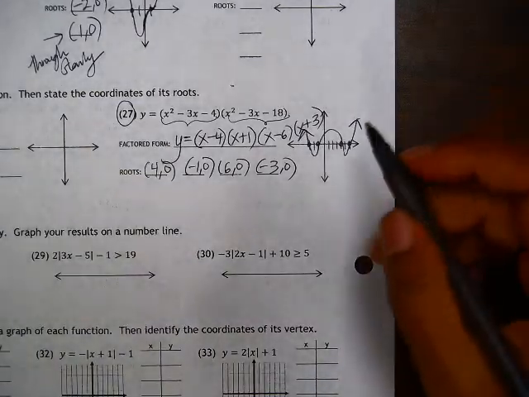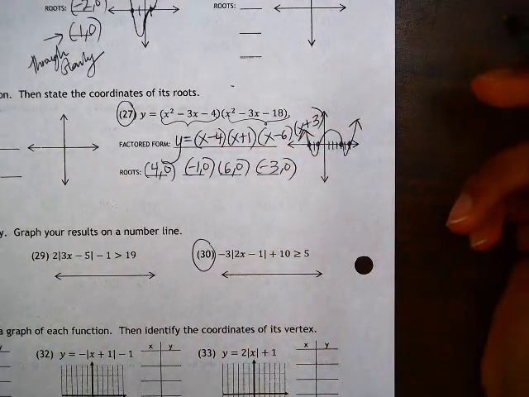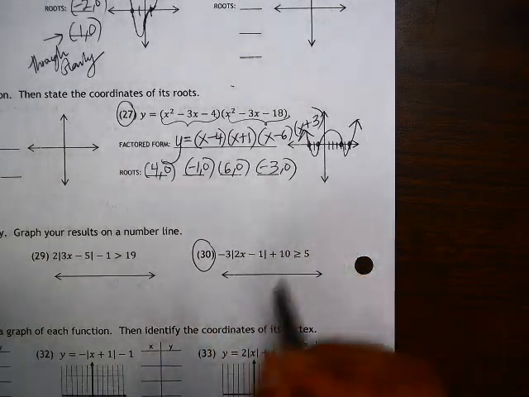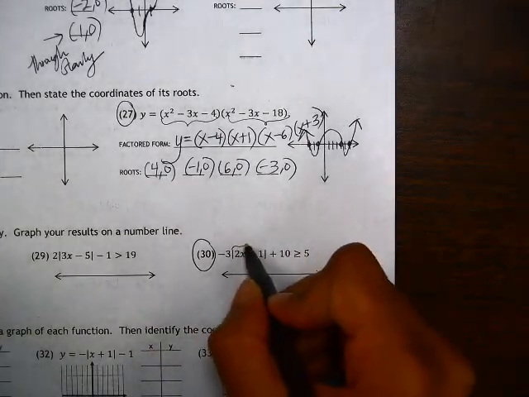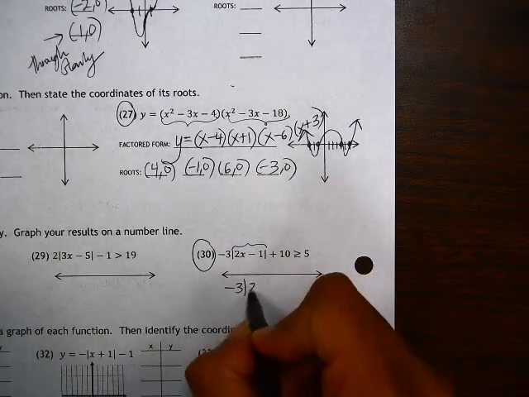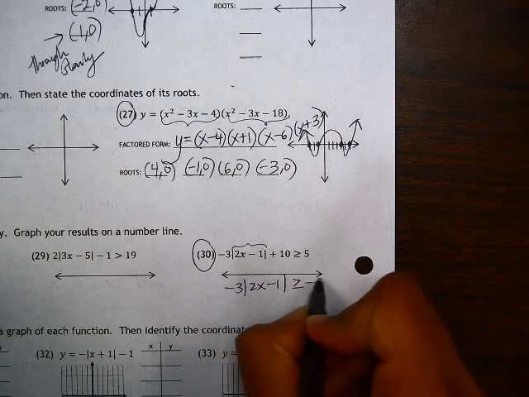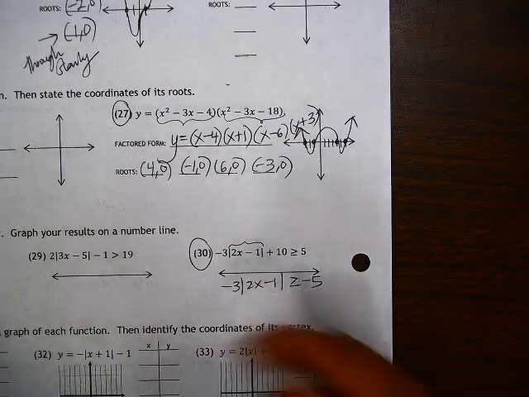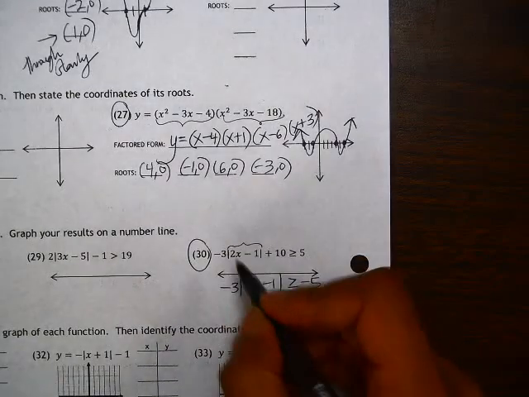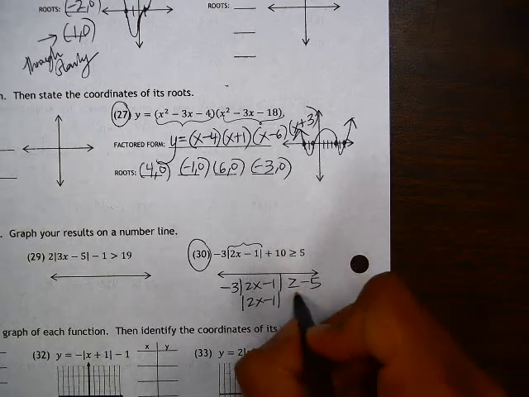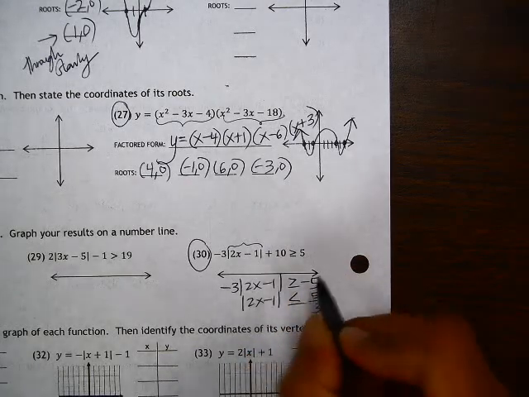This is worksheet 11.2 and we're looking at number 30, solving an absolute value inequality. The first thing we want to do to solve this inequality is to get this absolute value, these bars, by itself. So I'm going to subtract 10 from both sides, and then divide both sides by -3. Since we're dividing both sides by a negative, I need to switch the inequality sign.